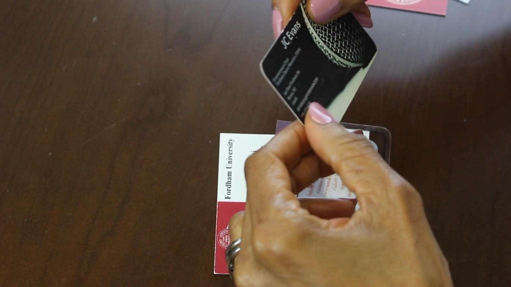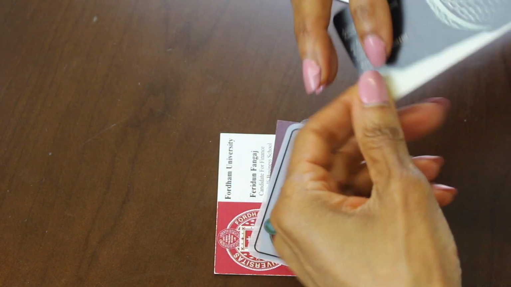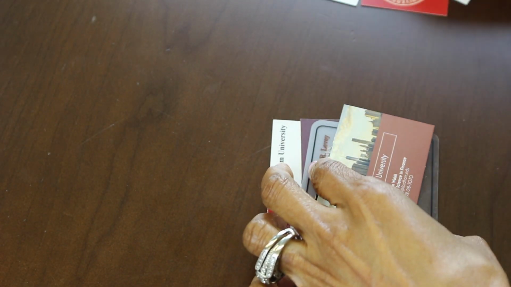So if you don't want to use the Fordham brand per se, you might want to put out the type of brand that you are. And so for instance, if you're in music, you might choose a template like this, where it has the microphone on the front and the music cables on the back. So double-sided cards are very popular as well. So think about that. Or you could use the skyline of Fordham, of New York, and then Fordham's crest on the back. So the options go on and on.